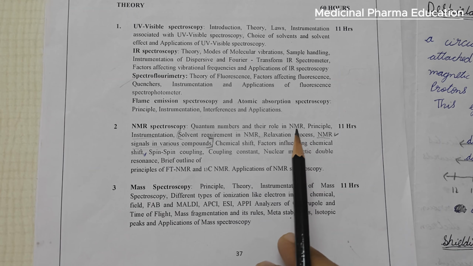Pi electrons close to a double bond or triple bond also cause de-shielding, so if a pi bond is present, if it is a double bond it is sp2, if it is a triple bond, sp hybridization. That's the main concept regarding shielding and de-shielding. Hope you are understanding.